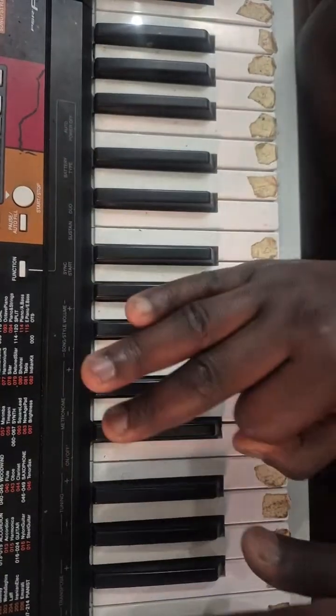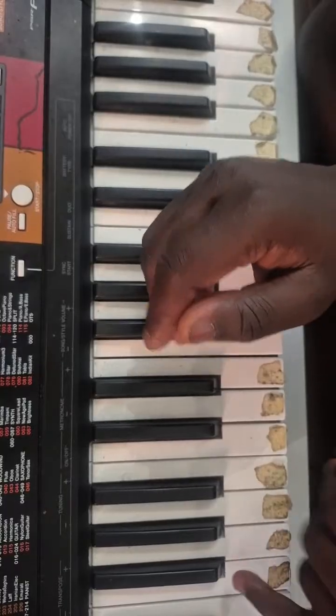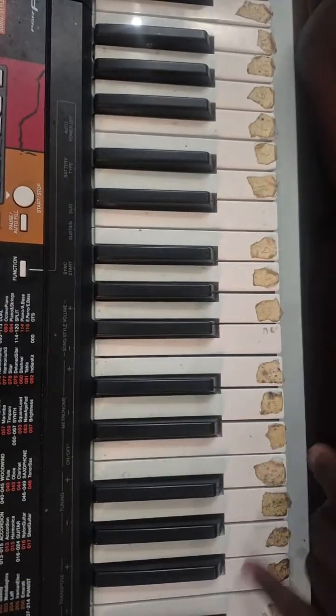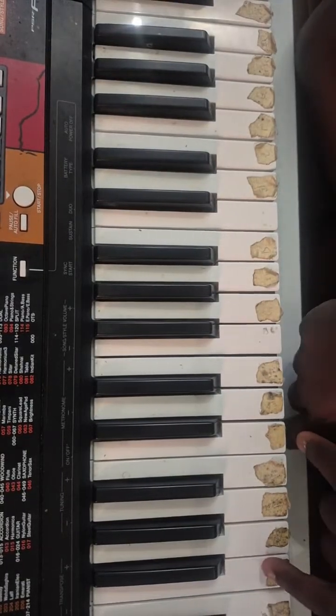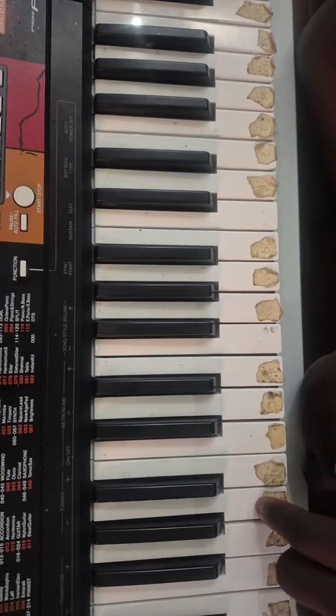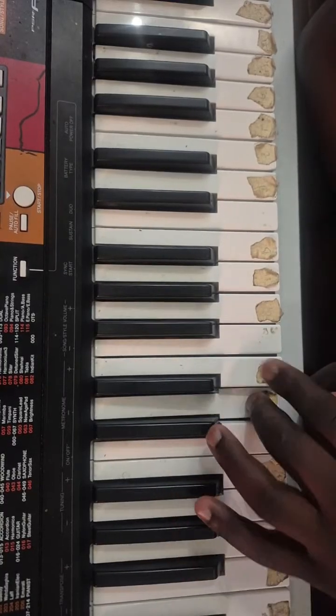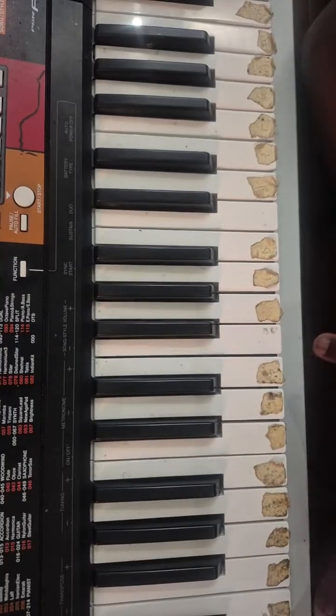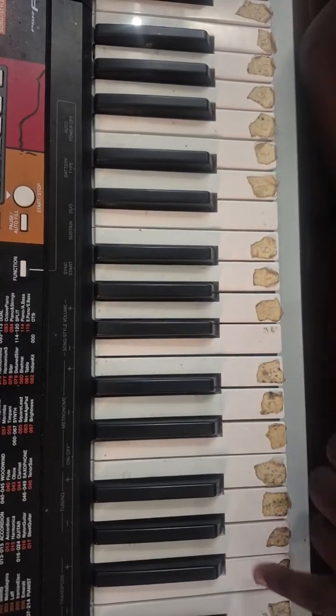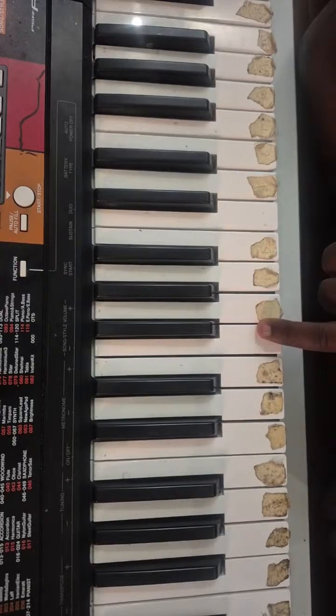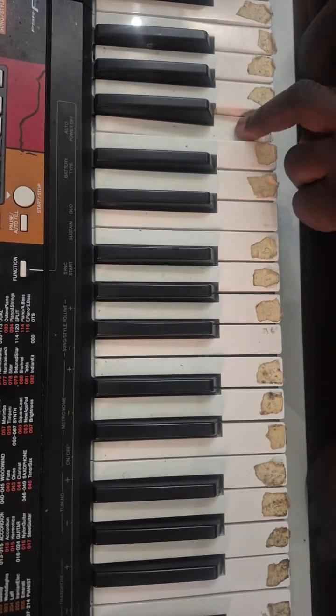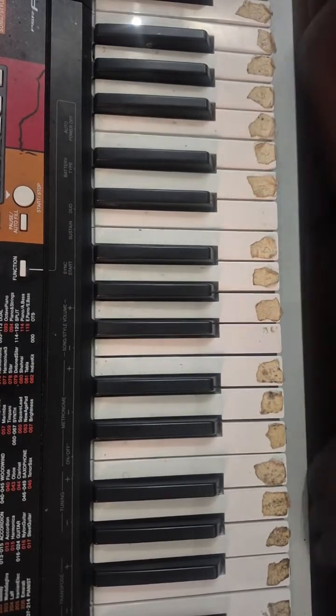That's 8, so you move that do from where it is to the next one. If we quickly run through the F major scale again: do, re, mi, fa, sol, la, ti, do. That is one octave. We've gone an octave higher. That's F again, another octave, and it goes forward.